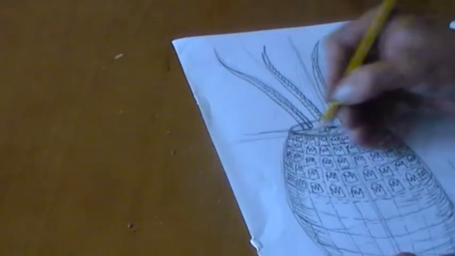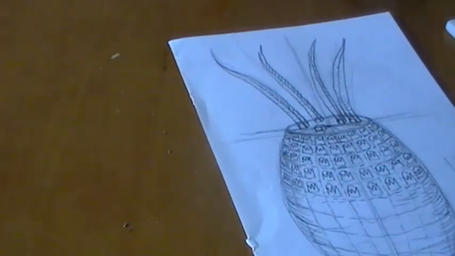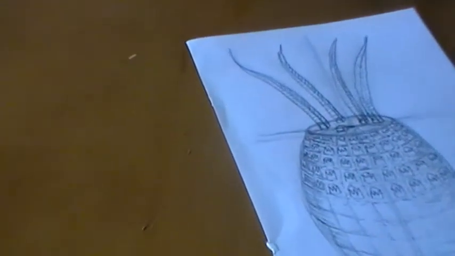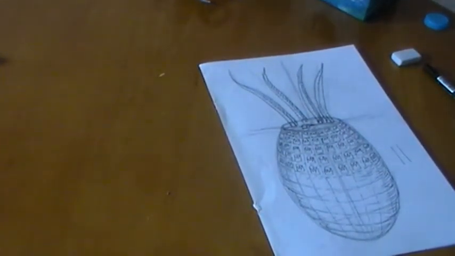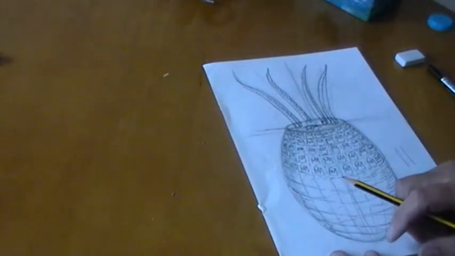Let's just beam in to show you basically what it looks like now. Can you see the contour lines there? Very, very much more three-dimensional. And in a sense, that's the way to produce a three-dimensional drawing of a pineapple. Okay, that's the end of the demo.